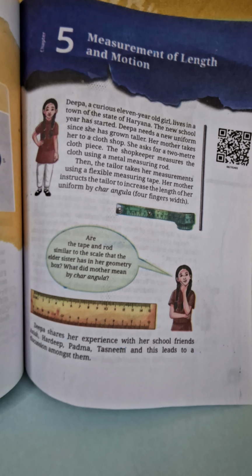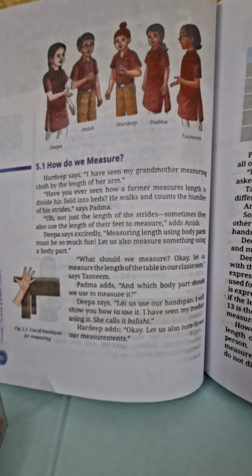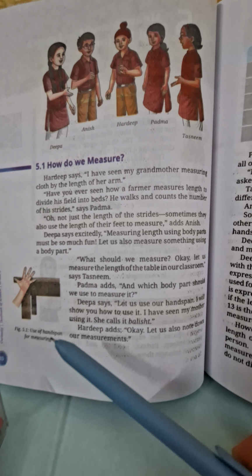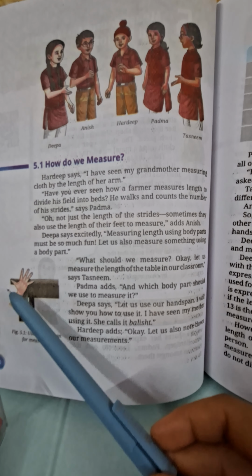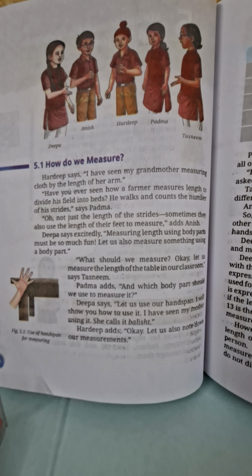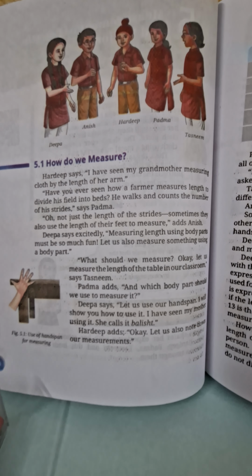So in olden times, we used to use body parts in order to tell the measurement. For example, here a figure has been given on the left side, which is a hand span, stretched adult hand, the distance between the tip of the thumb and the tip of the little finger. Now see, hand span will vary from one person to another. Why? Because the size of the hand of one person is different from the size of another person.